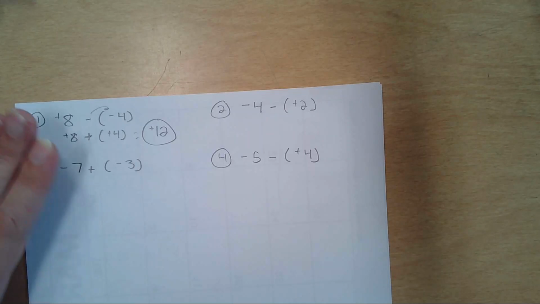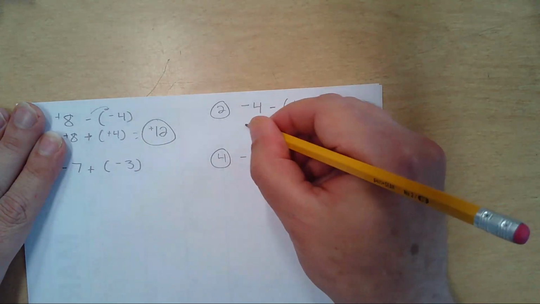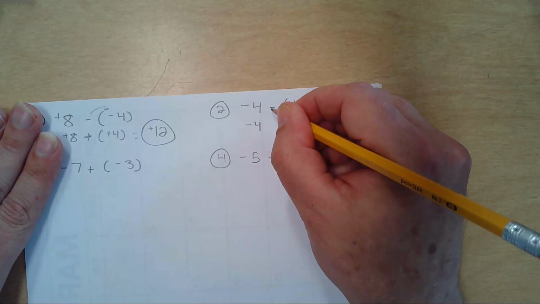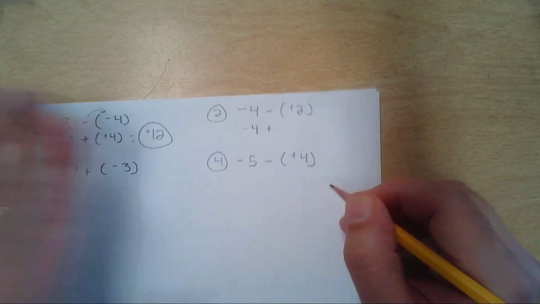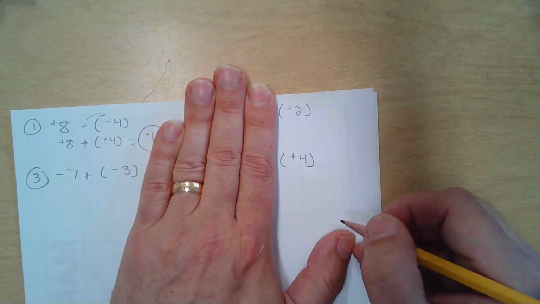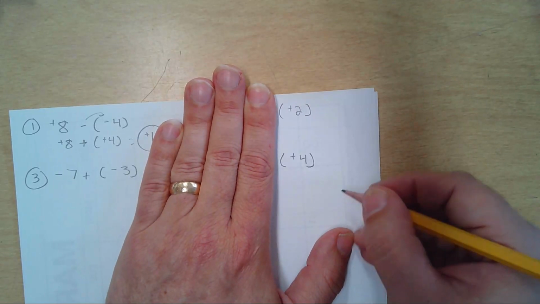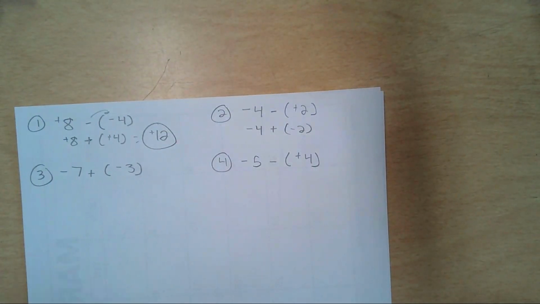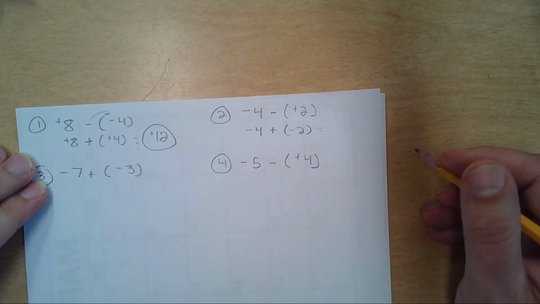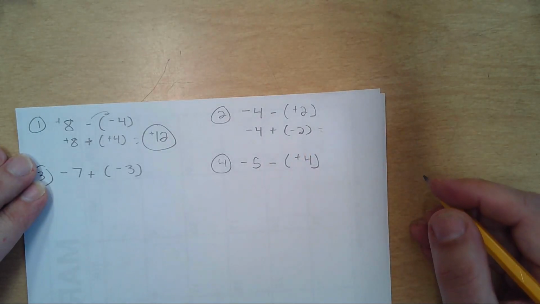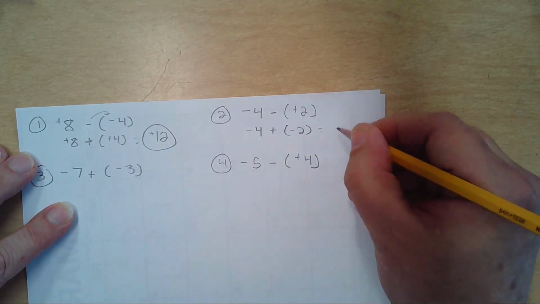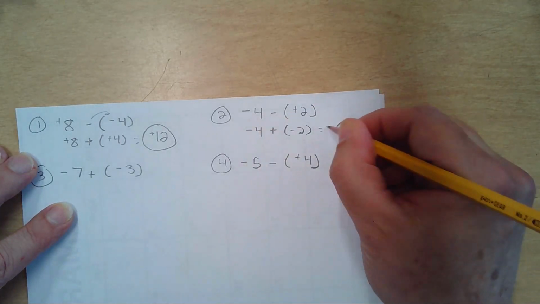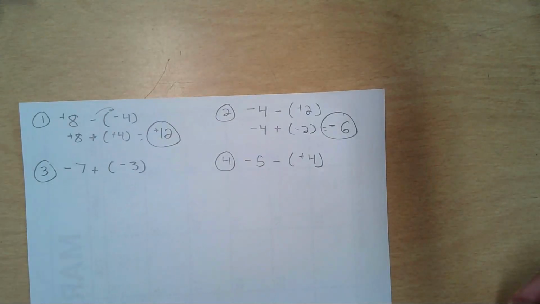Number 2, I see another subtraction sign. I don't want that. I want to turn that to an addition. I'm going to add the opposite of positive 2. The opposite of positive 2 is a negative 2. And once again, I see the signs are the same, so I'm going to add the values. 4 plus 2 is 6. Carry the sign, negative 6.